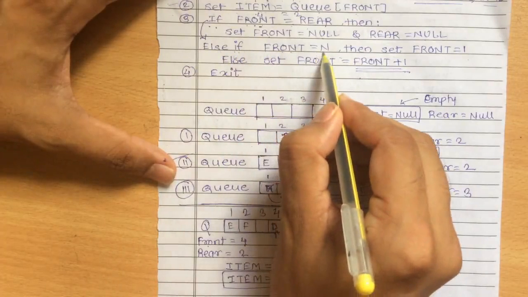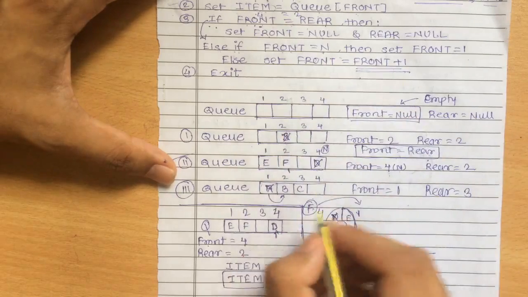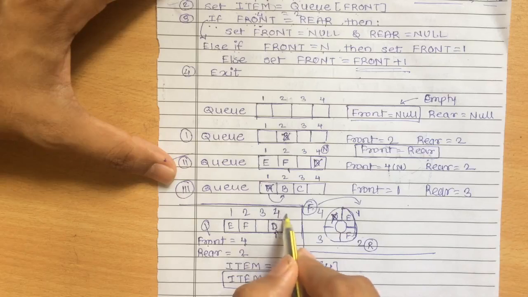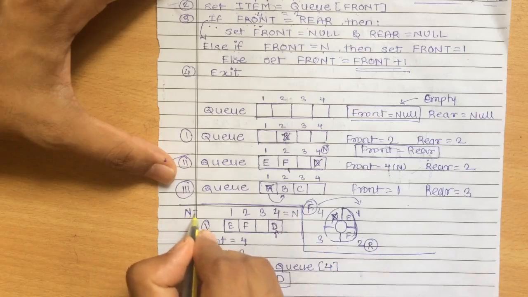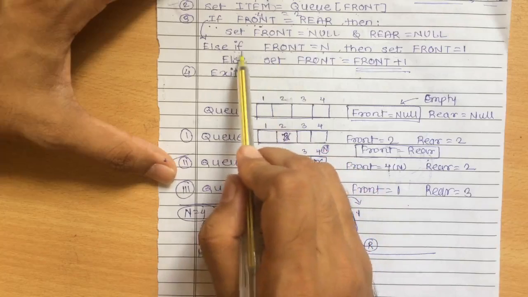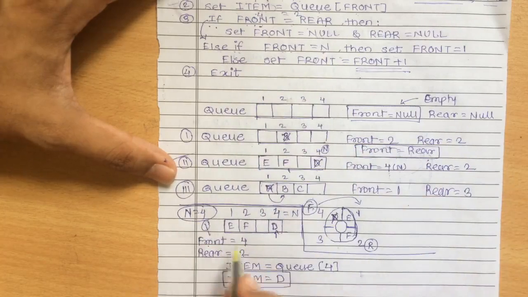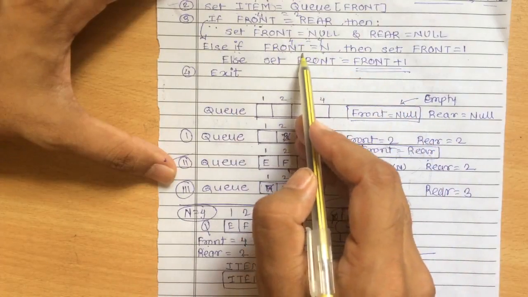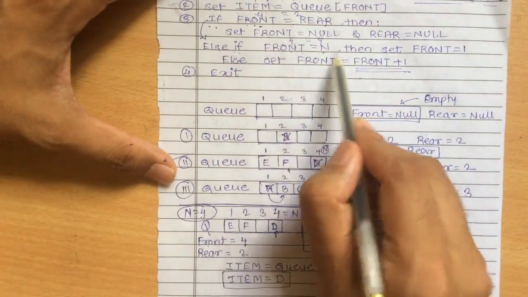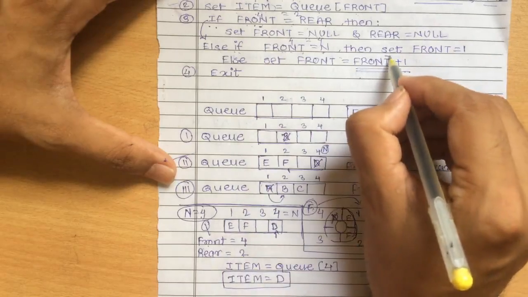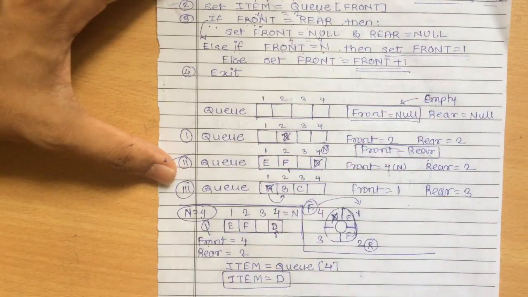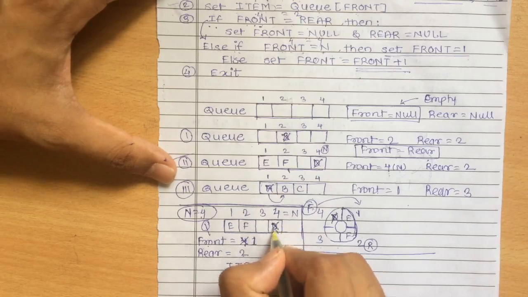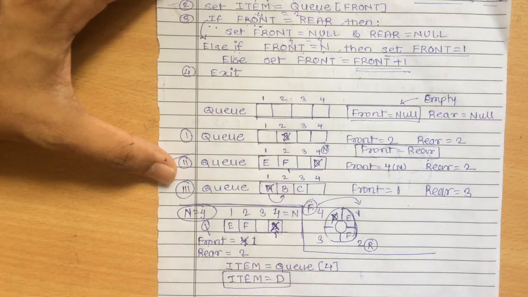Here we check if front is equal to n. As I said, n is nothing but the maximum size of the array. Here the maximum size of the array is 4, so n is equal to 4. So the condition is: if front is equal to n. The value of n is 4 and the value of front is 4, so 4 is equal to 4. Yes, the condition is true. As the condition is true, our control will come inside this if. In the if, we simply set front is equal to 1. As we have removed this, we set front is equal to 1.